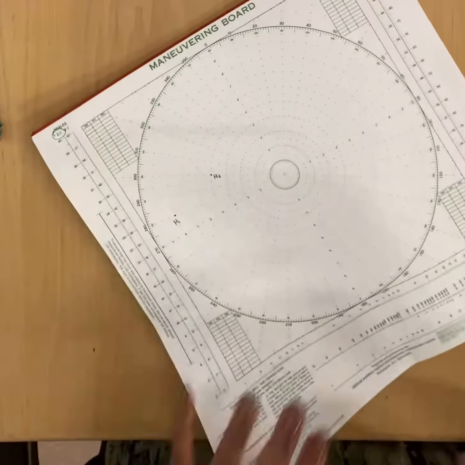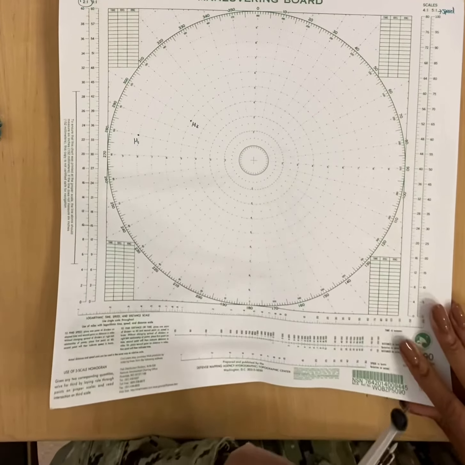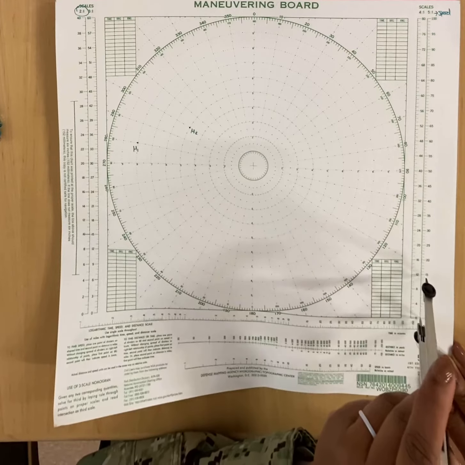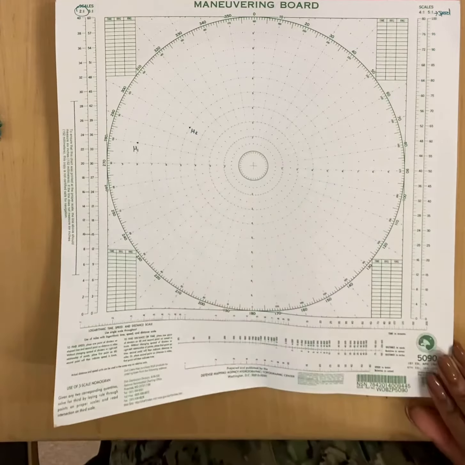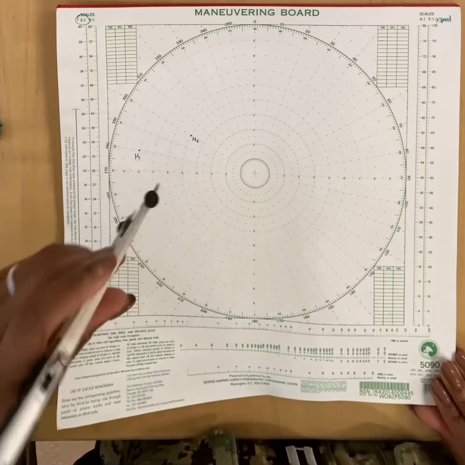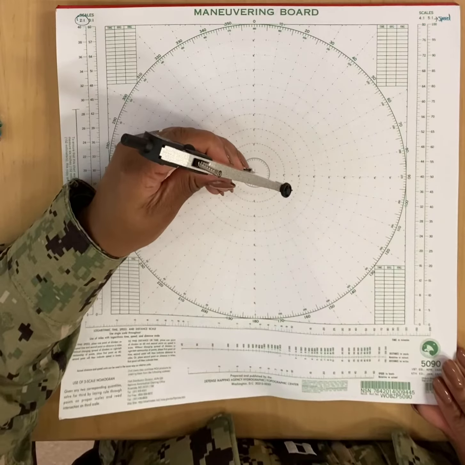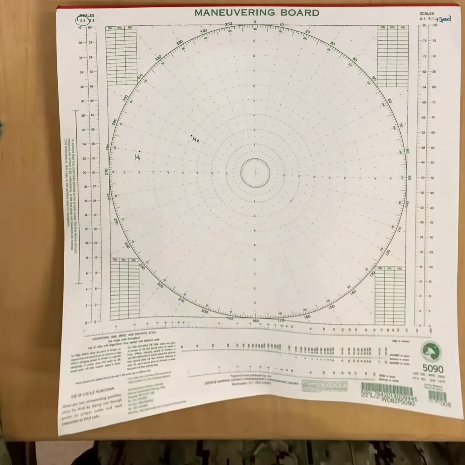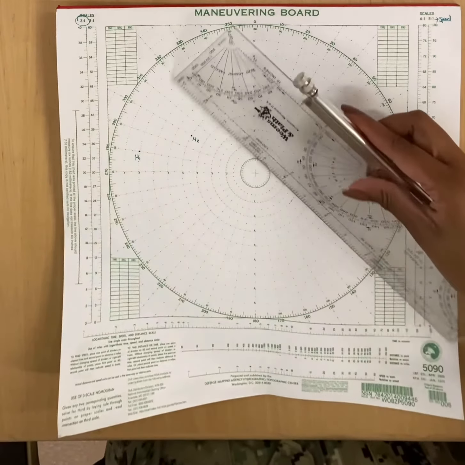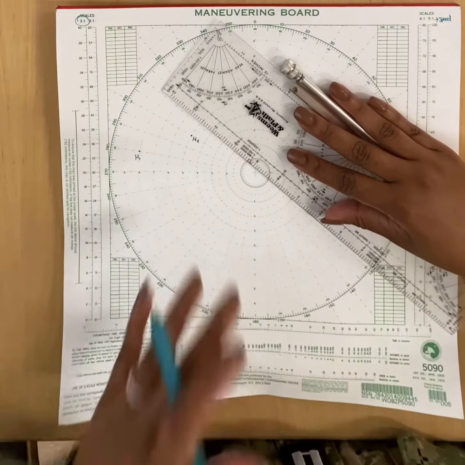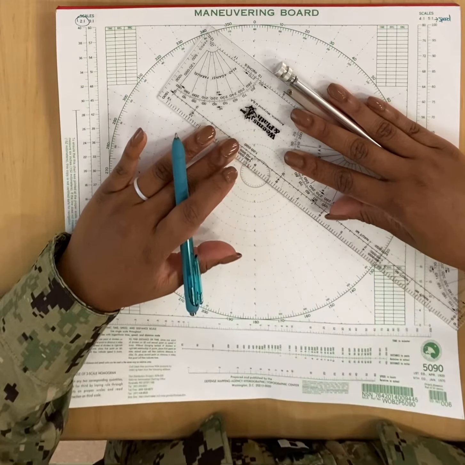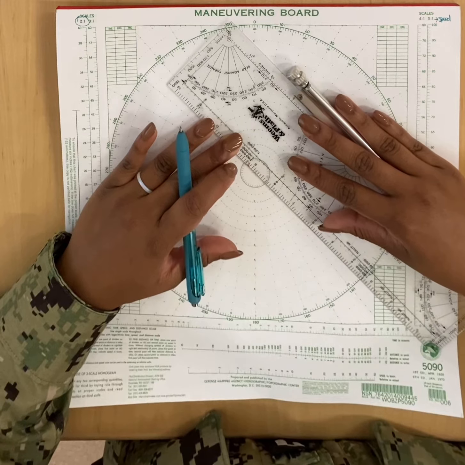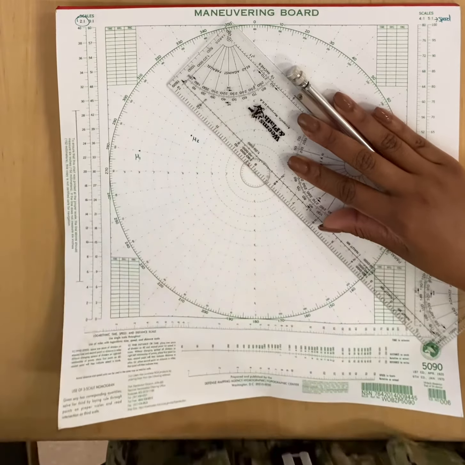So I'm going to take my dividers and I am going to go ahead and measure out 15 knots. I am then going to bring that 15 knots over to the center of the MoBoard, and I'm going to make a mark down the bearing of 135 degrees true. Once I have that mark there, I'm going to line up my weems with that mark that represents that 15 knots, and I am going to draw a line.